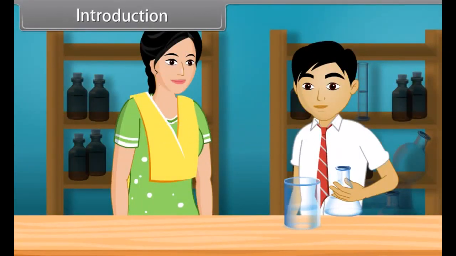Gaurav, please take care when you mix water with the acid. Keep stirring the acid while you mix.